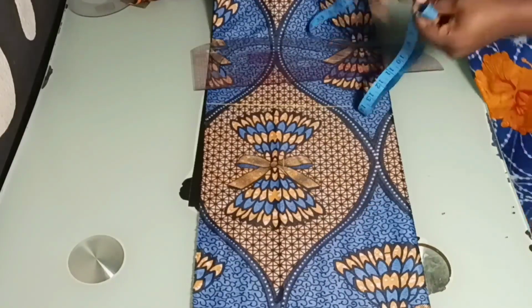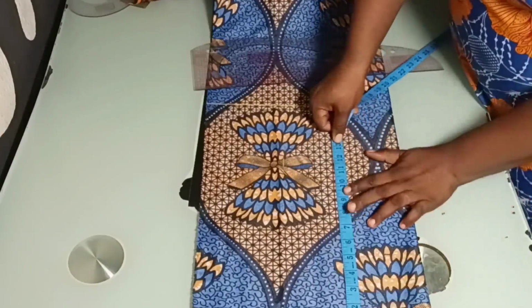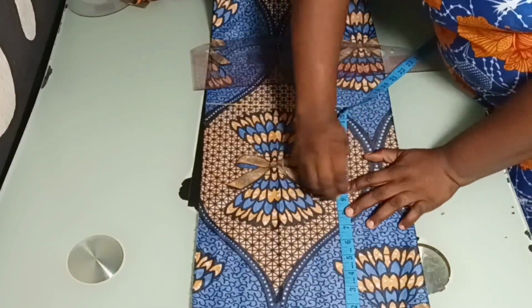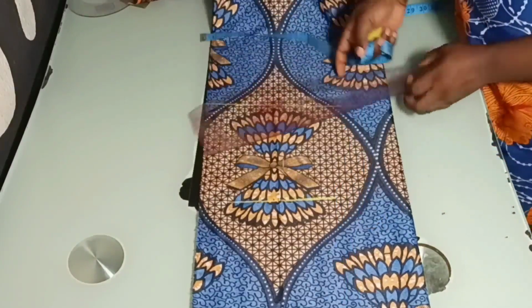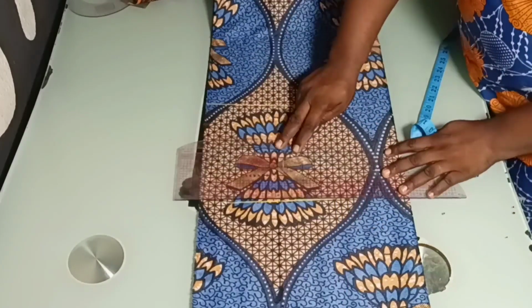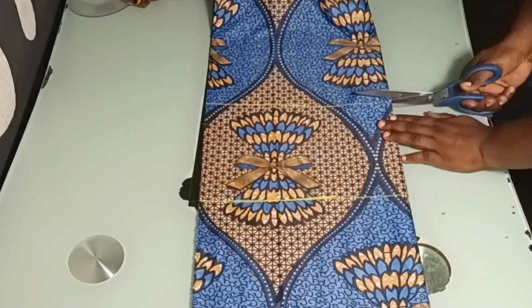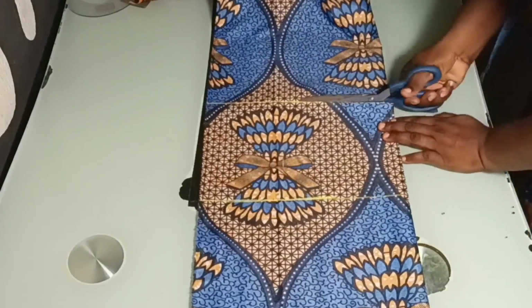Then I'm also going to mark out my chest line. From my shoulder to chest line is 9 inches. I'll mark that out and also rule it out in a straight line. So I'll cut out from the half length just so that we can focus on the working pattern.